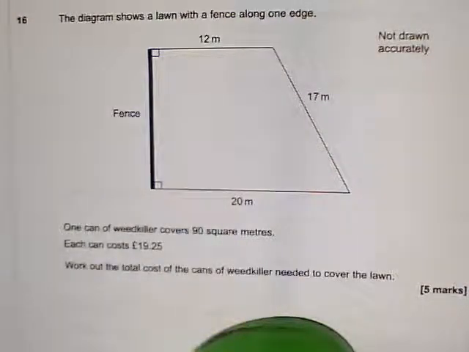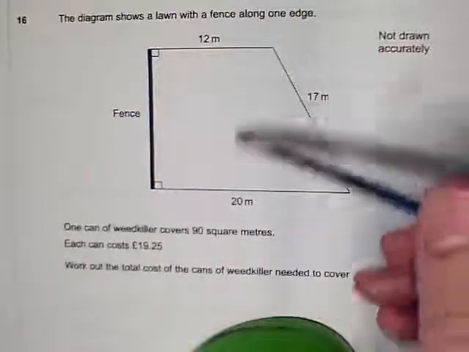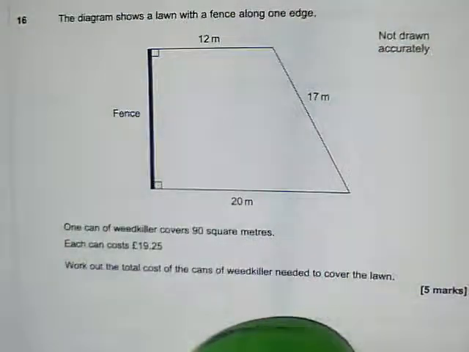Question 16. The diagram shows a lawn with a fence along one edge. So this is a lawn, and that's the fence. 1 can of weed killer covers 70 square meters. Each can costs $19.25. Work out the total cost of the cans of weed killer needed to cover the lawn.